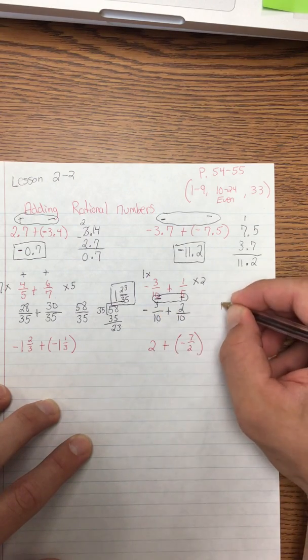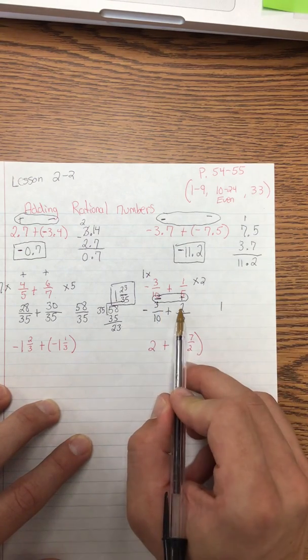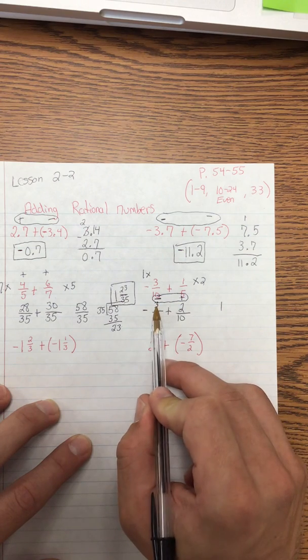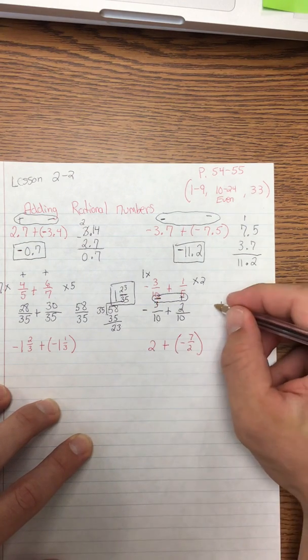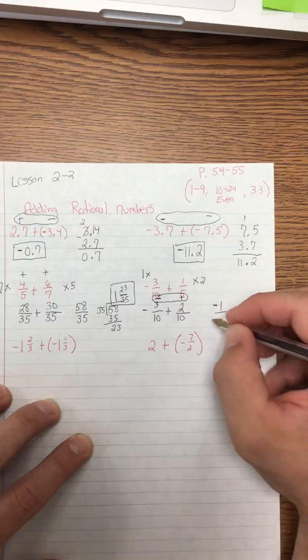2 to get 1. Is 3 or 2 farther from 0? 3 is farther from 0, so 3 has a negative above it, so this 1 has to be a negative. And then we know our denominators just stay the same.